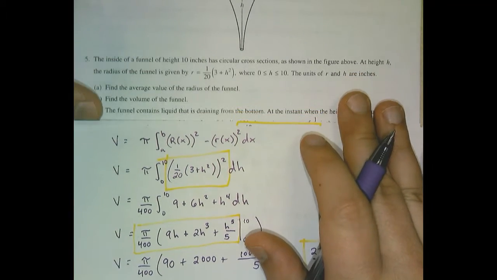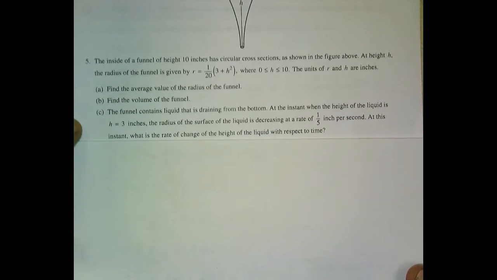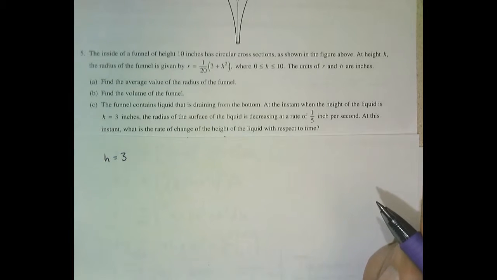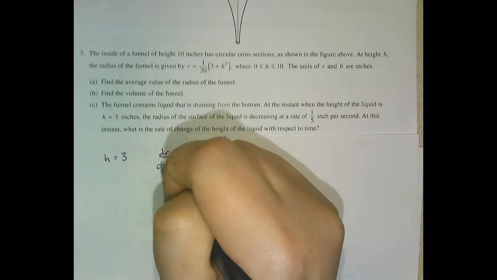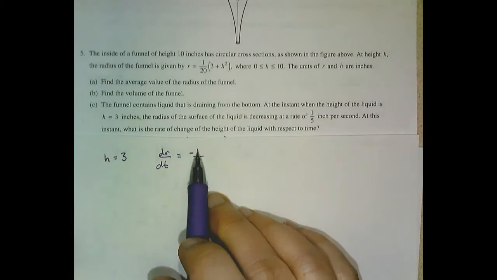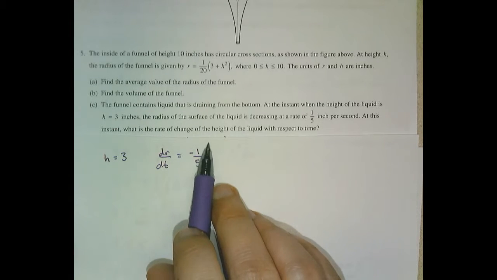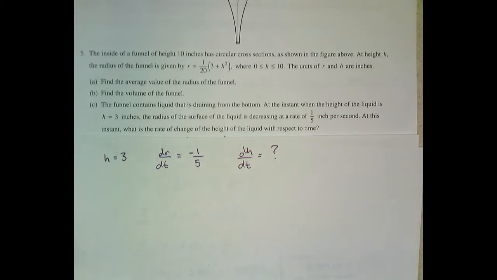All right, and then moving on to part C. Part C says the funnel contains liquid that is draining from the bottom. At the instant when the height of the liquid is 3, so when h equals 3, the radius of the surface of the liquid is decreasing at a rate of 1/5 of an inch per second. So the radius is decreasing at a rate of 1/5. Because it's decreasing, we make it negative. At this instant, what is the rate of change of the height? So what is dh dt? That's the thing that is being asked.